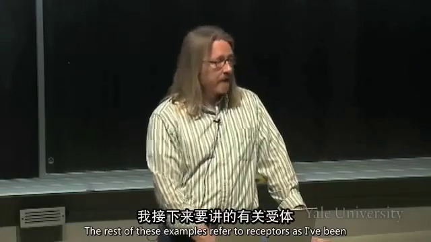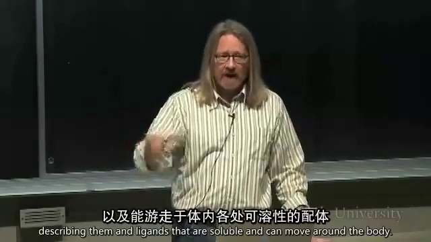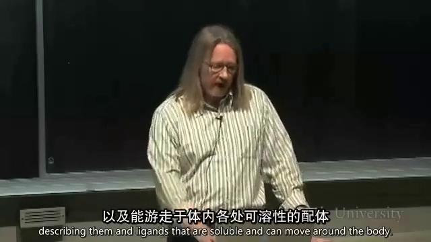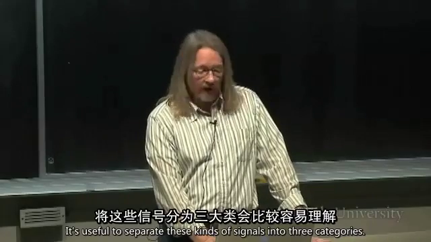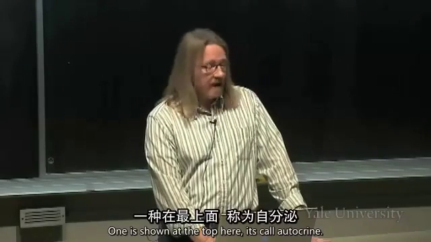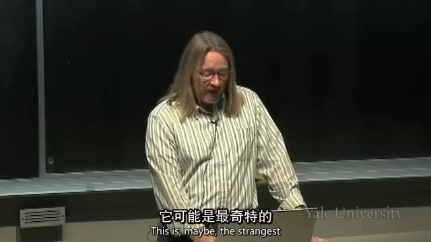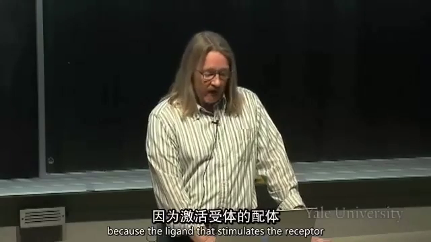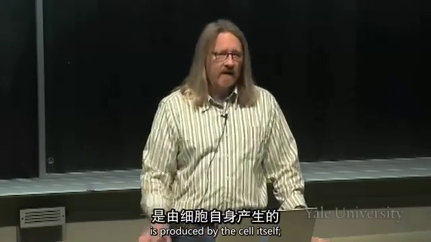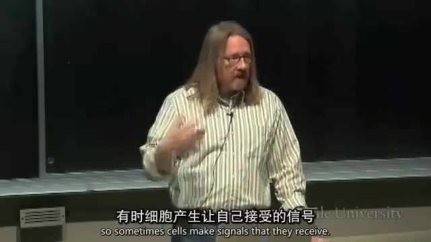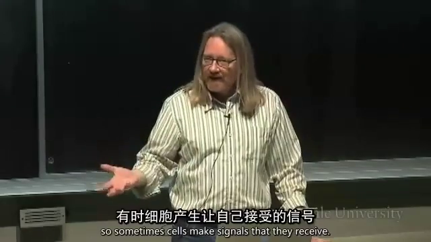The rest of these examples refer to receptors as I've been describing them and ligands that are soluble and can move around the body. And it's useful to separate these kinds of signals into three categories. One, shown at the top here, is called autocrine, and this is maybe the strangest because the ligand that stimulates the receptor is produced by the cell itself. So sometimes cells make signals that they receive.